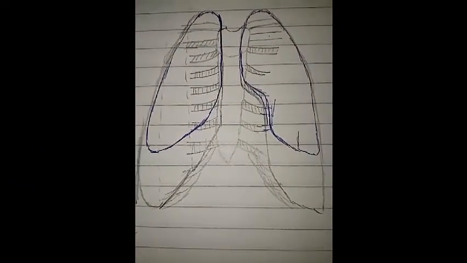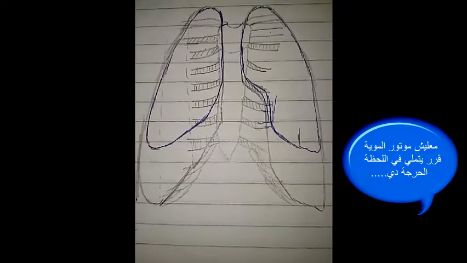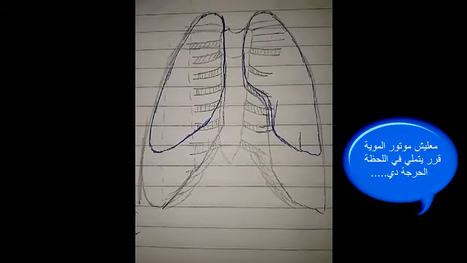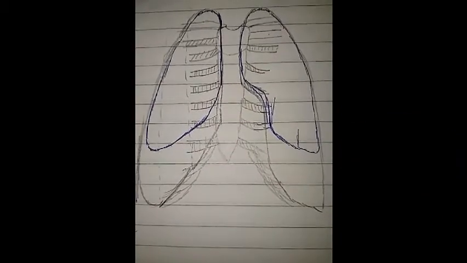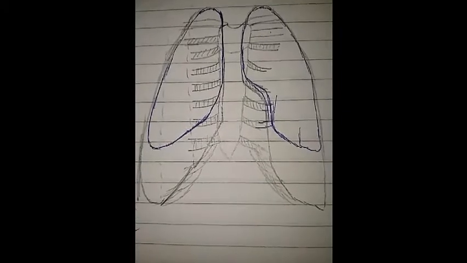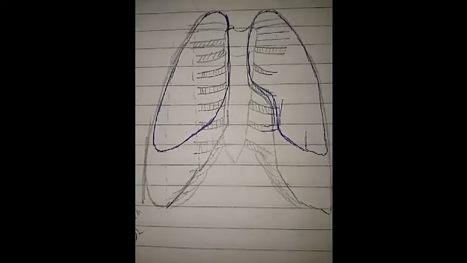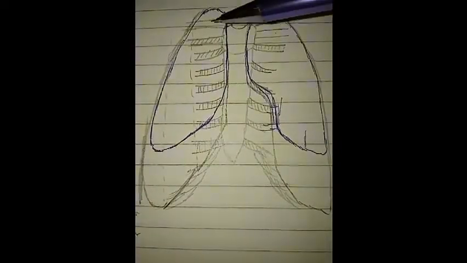And to figure out the surface markings of the lungs, what you do is you take the same surface markings of the pleura, and then you subtract 2. So for any point that we had in the pleura, you just subtract 2, and then you end up with the surface marking of the lung. So let's see how that works.